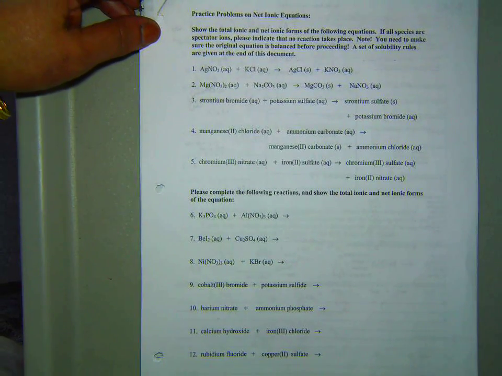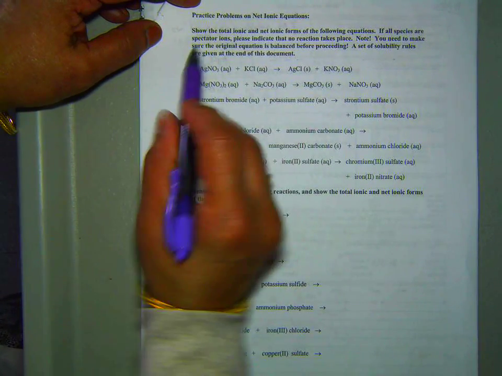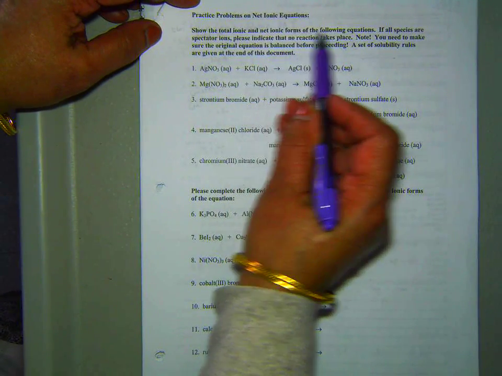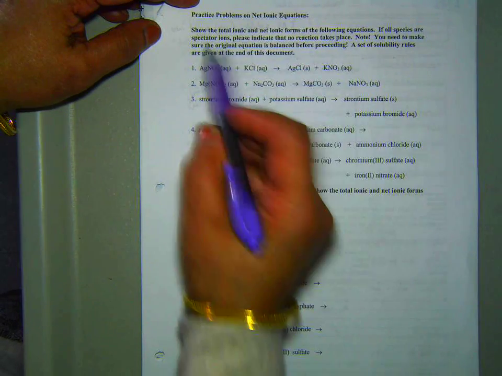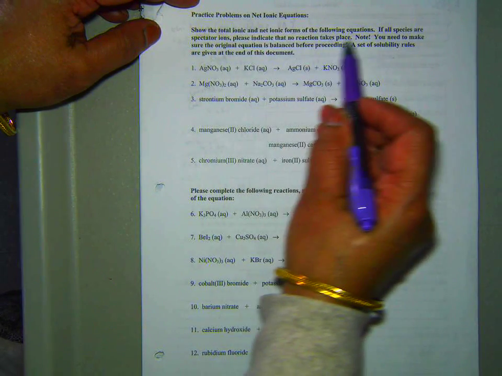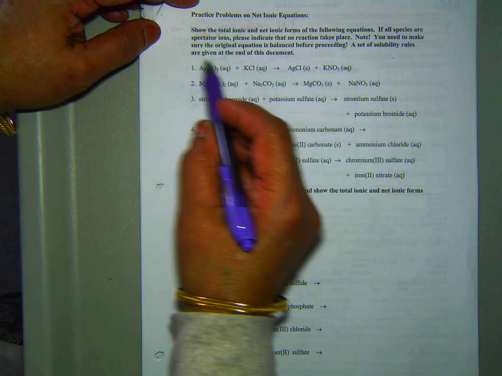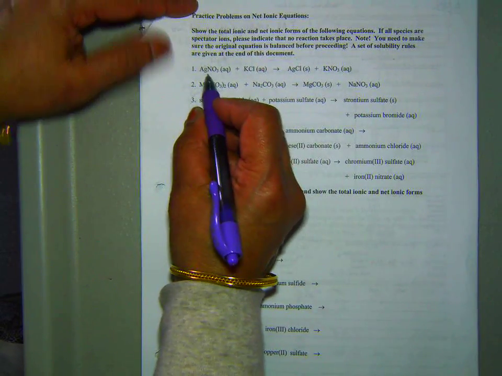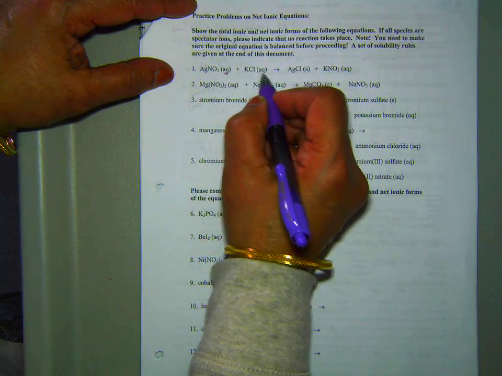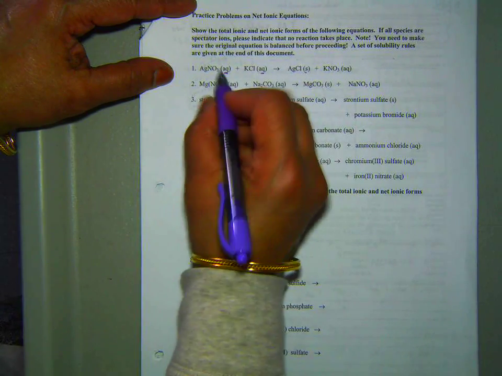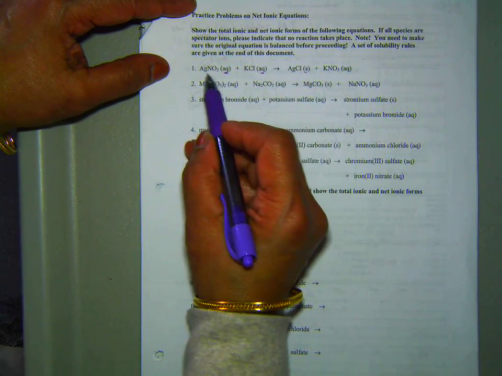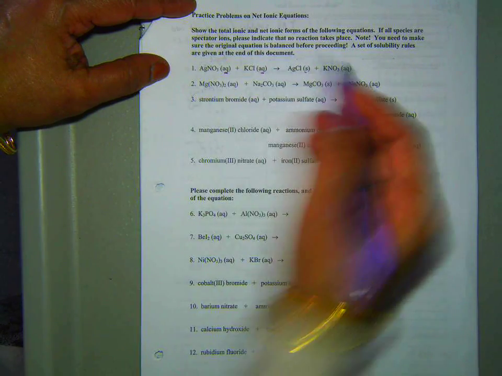Okay, I'm going to do page 13 here. Show the total ionic and net ionic forms for the following equations. Spectator ions, please indicate that no reaction takes place. Right. Okay, so it is already given to you aqueous, solid, and so it's easy. And first thing we have to check is whether it is balanced, and it is already balanced.